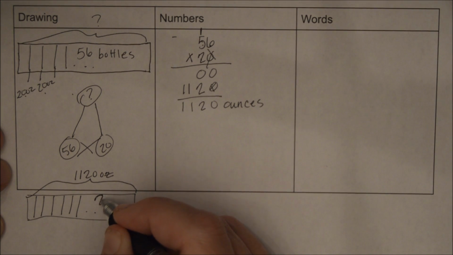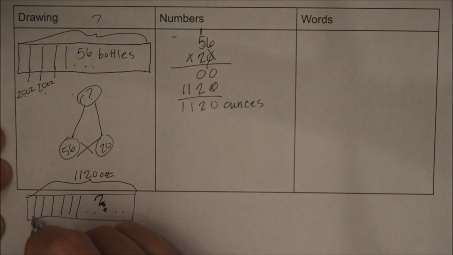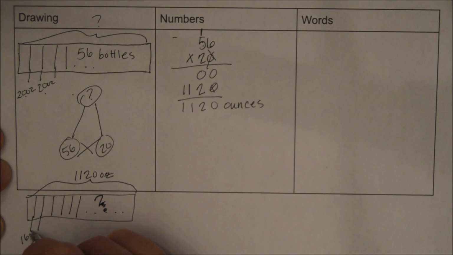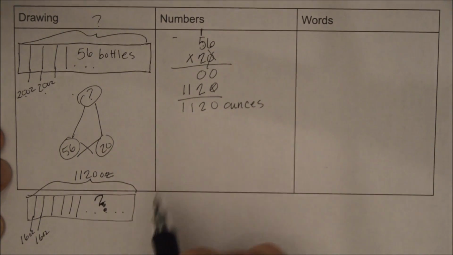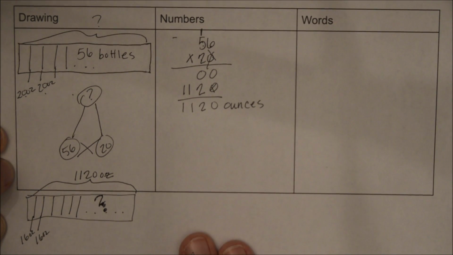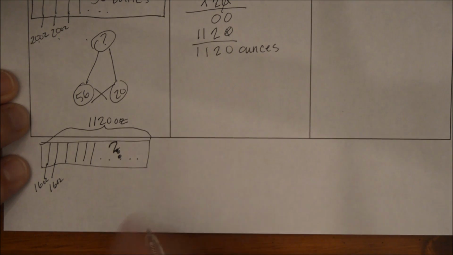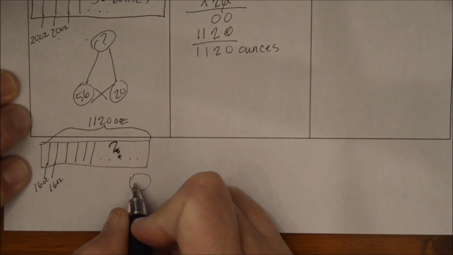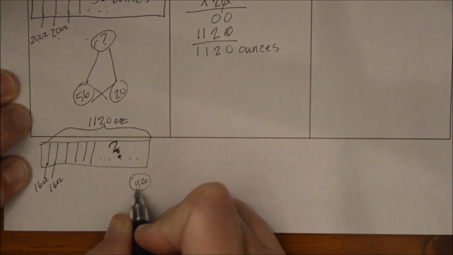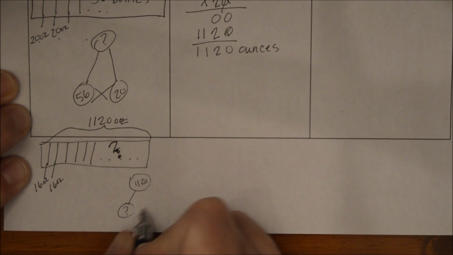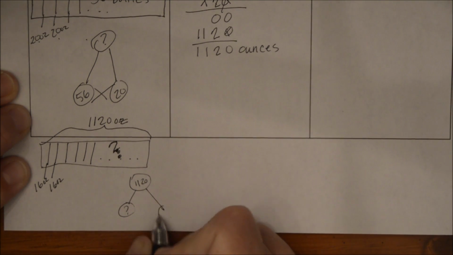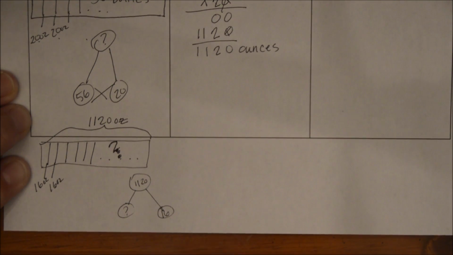I don't know how many bottles, but I know they each hold 16 ounces. See that? So my number bond is going to look like this: 1,120. I don't know how many bottles, and they each hold 16 ounces, okay?